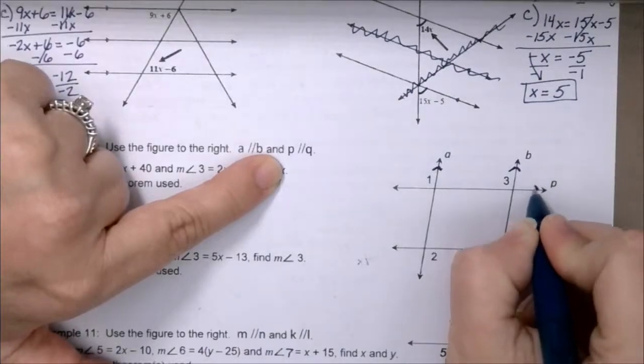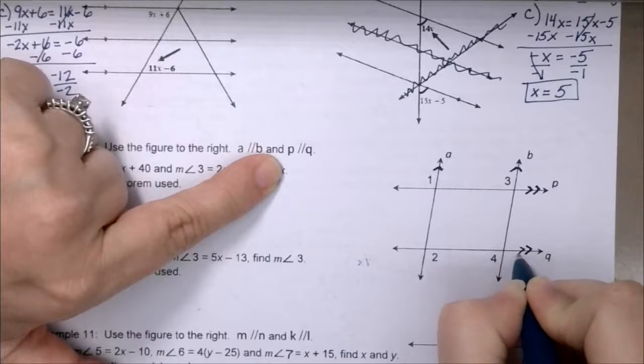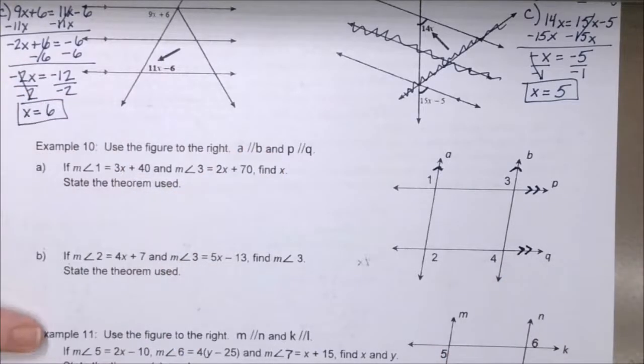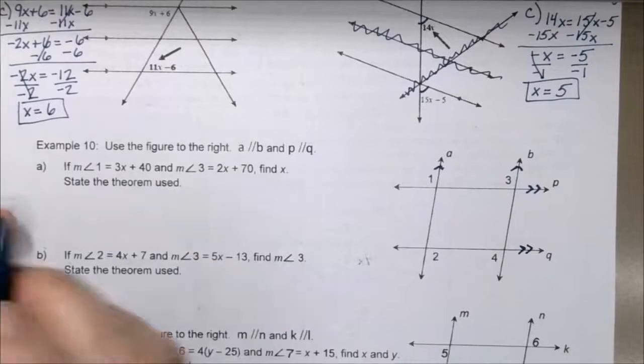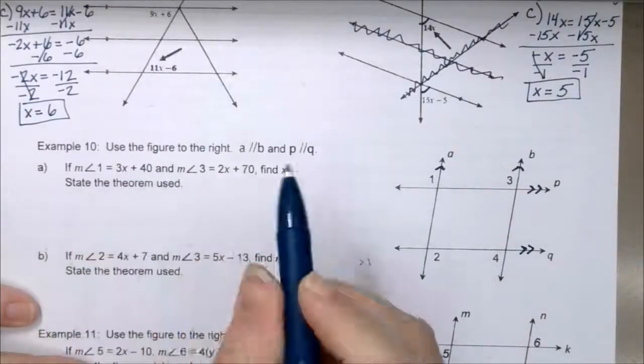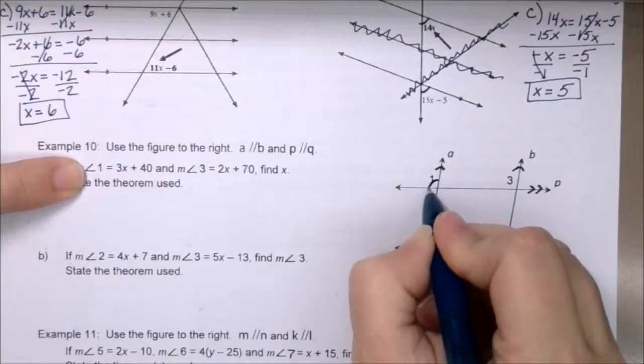Okay. Part B is a little trickier. Actually, you know what? No, we're good. Okay. So if the measure of angle 2 is 4x plus 7, and the measure of angle 3 is 5x minus 13, well, how are 2 and 3 related?